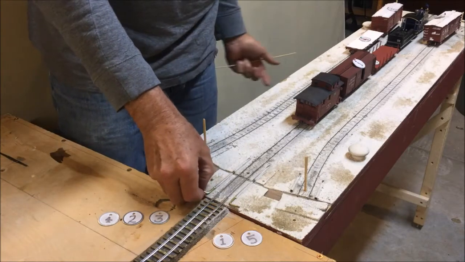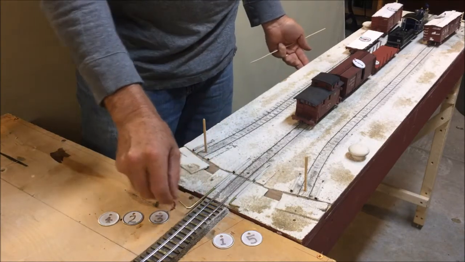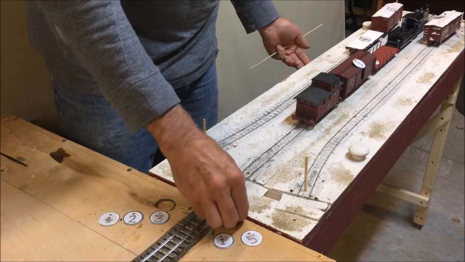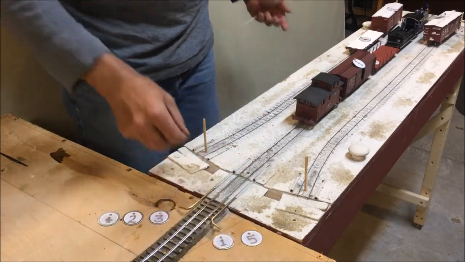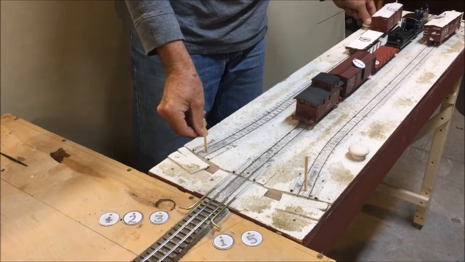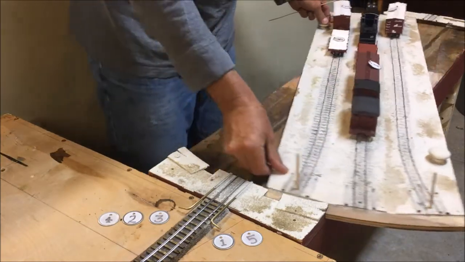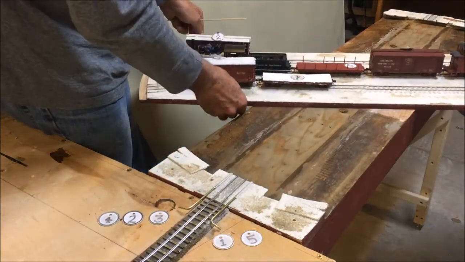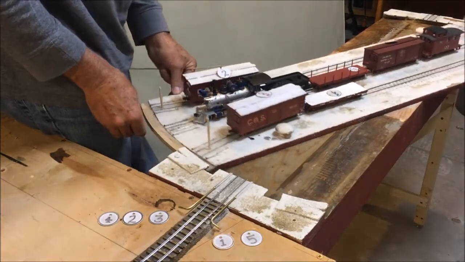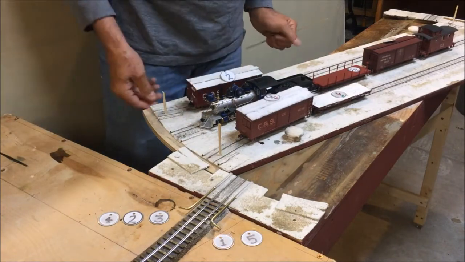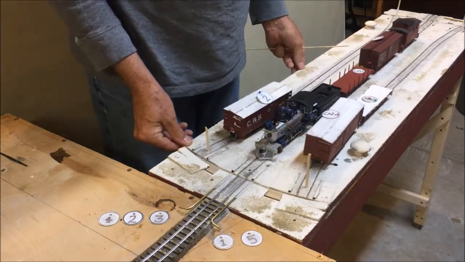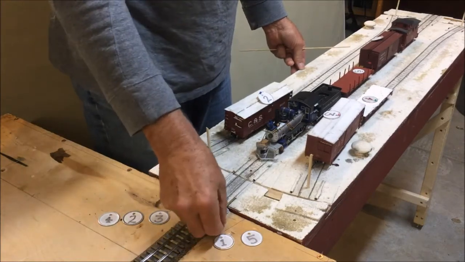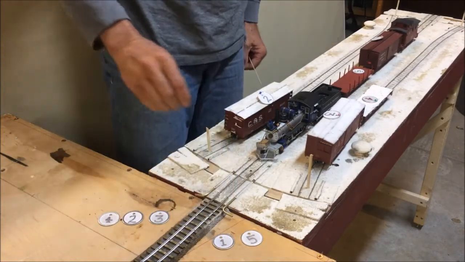The first thing I'm going to do is pull out these rod and tubing, which are my indexing and power transfer points for the revolving sector plate railroad. Let's give the train a push. Okay, now our train is lined up and it's in the correct direction to head back to town when we're done with our switching.